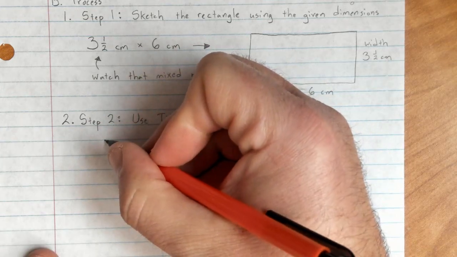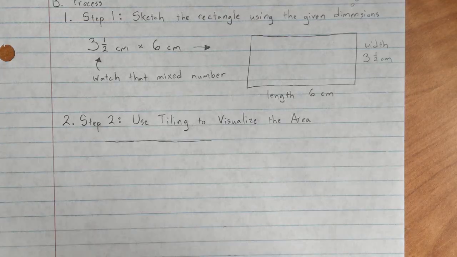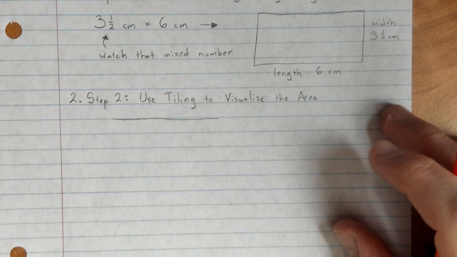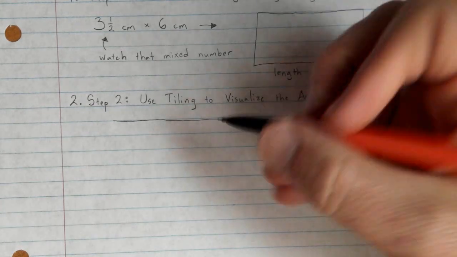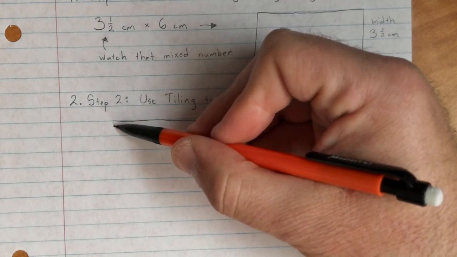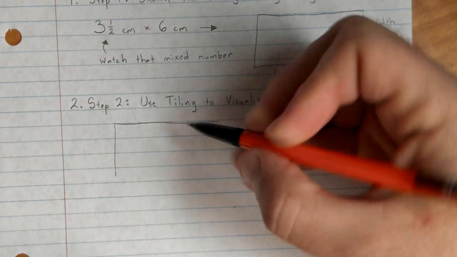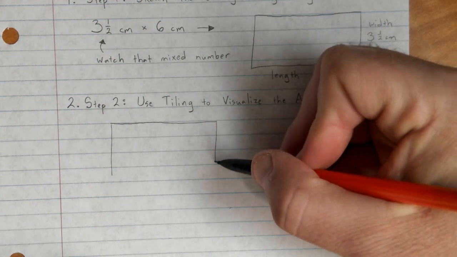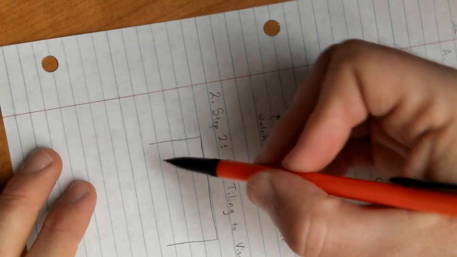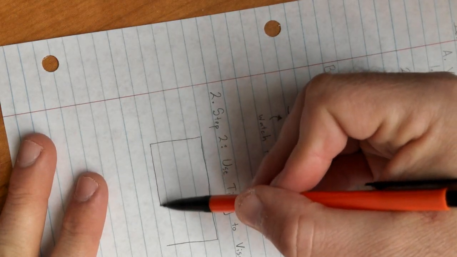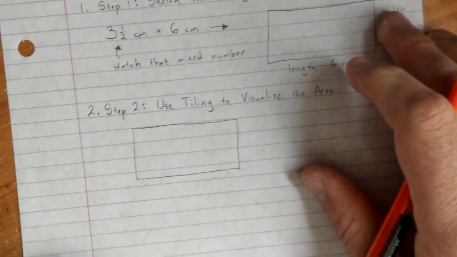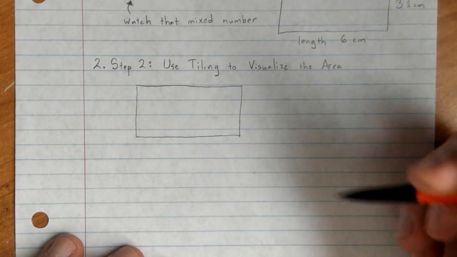Just like before, length, we'll just draw a long line. Let's get that focused, shall we? Come on, camera. There we are. Use tiling to visualize the area. There's my long line. For my width, I'm going to go down 1, 2, 3, and about half a line. There we go.